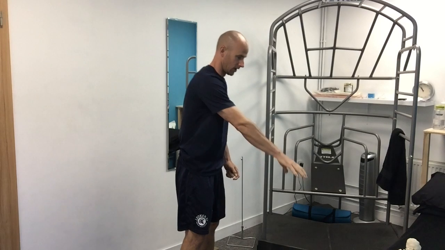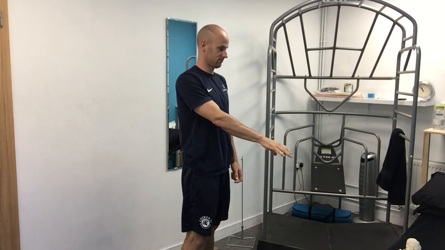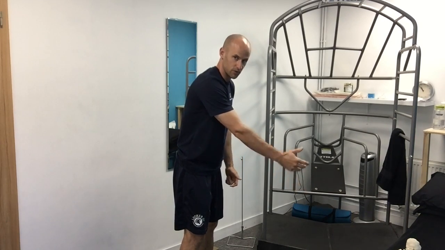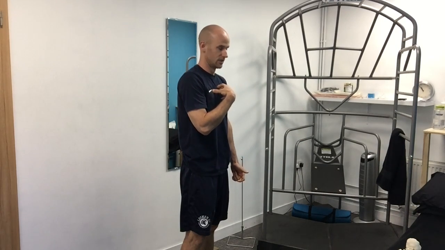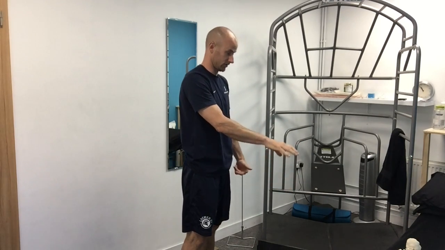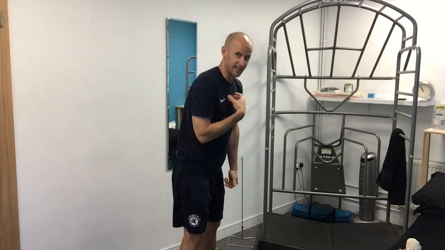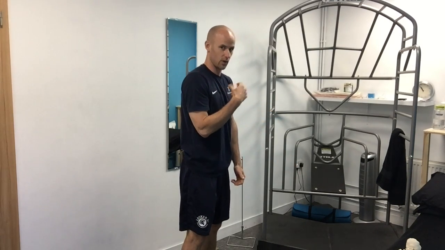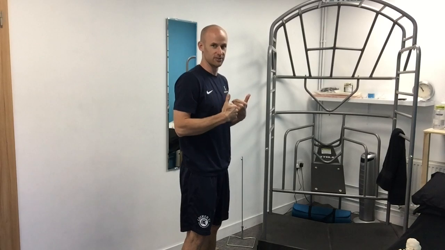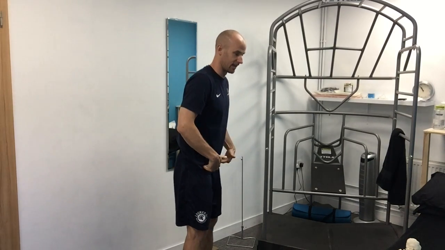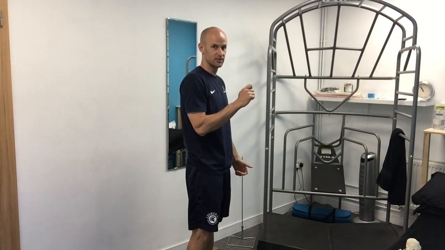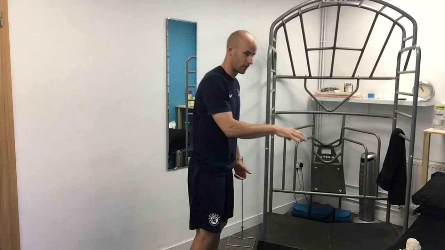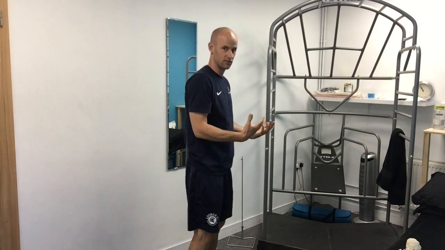So my arm is going to reach down, my neck, shoulder and thoracic spine are going to have to respond to that motion. Because my head, arm, trunk are going forwards, I have to counteract that. So I have to get a sway backwards. Okay? If I don't get that sway backwards, I'm going to fall over forwards.